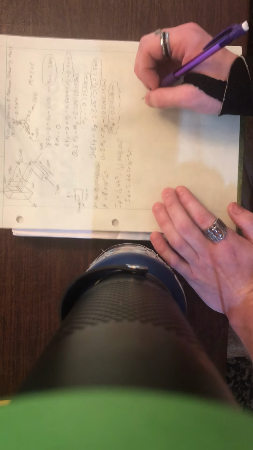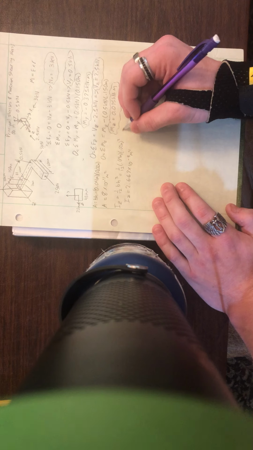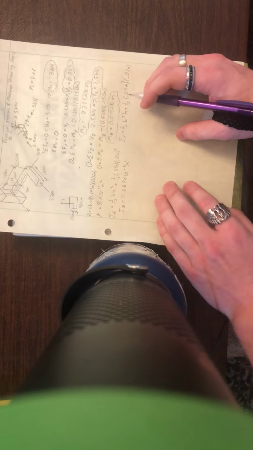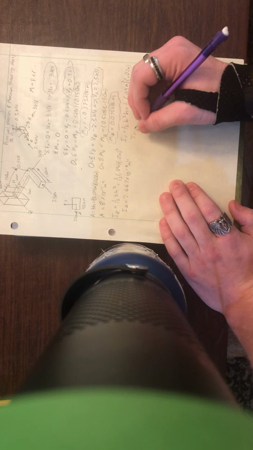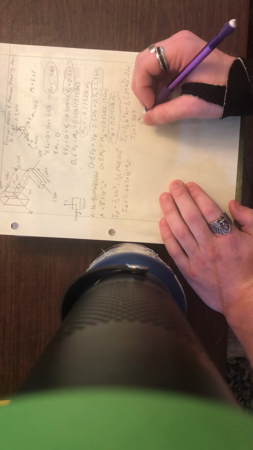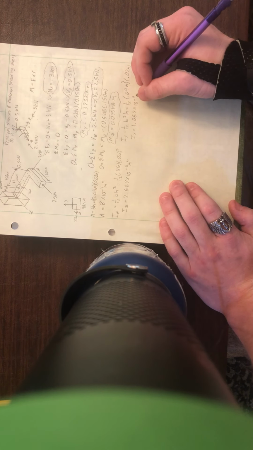And then let's calculate the inertia of y as well, which is 1/12 base cubed times height. 1/12 times 0.04 meters cubed times 0.02 meters, and this becomes 0.067 times 10 to the negative 7 meters to the 4th.